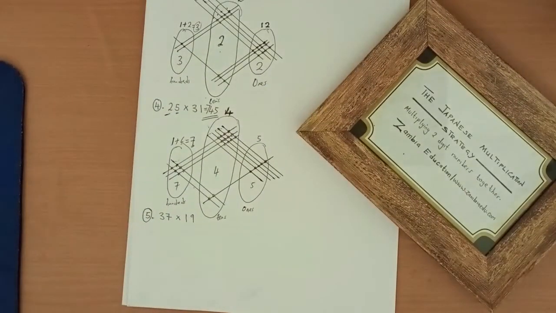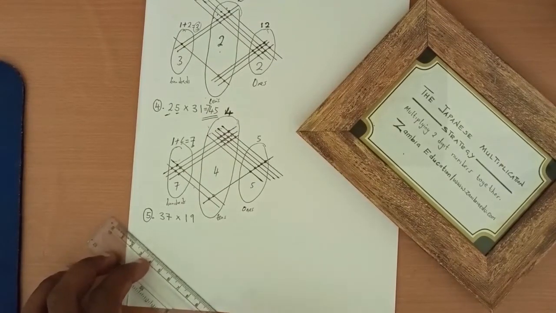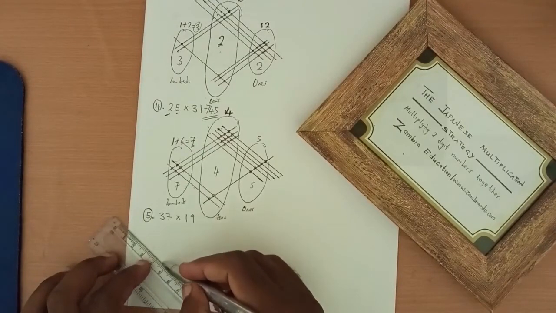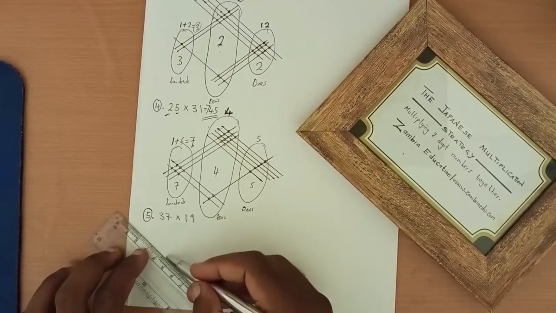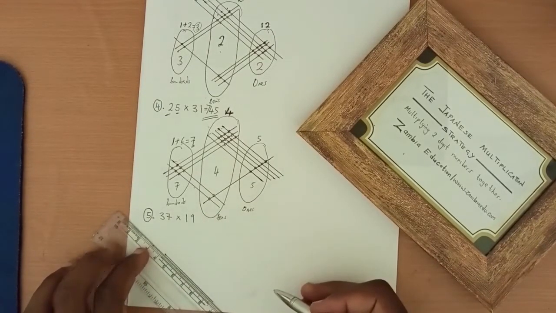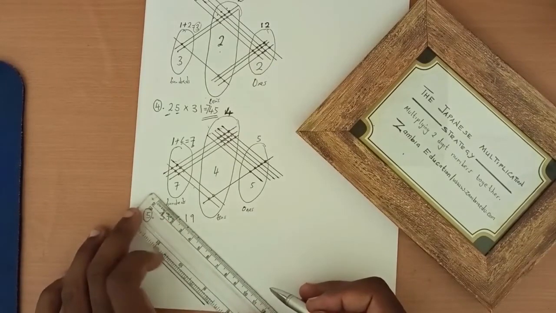So 37 times 19 is the question we are solving. As usual, we do what we've been doing with the other questions. We're going to draw lines, 3 of them, to represent that 3. 1, 2, 3.